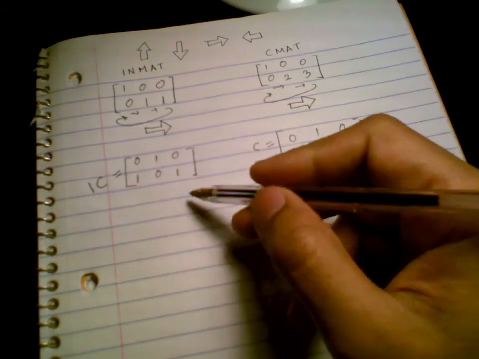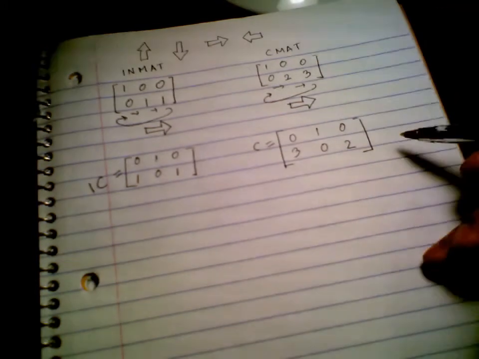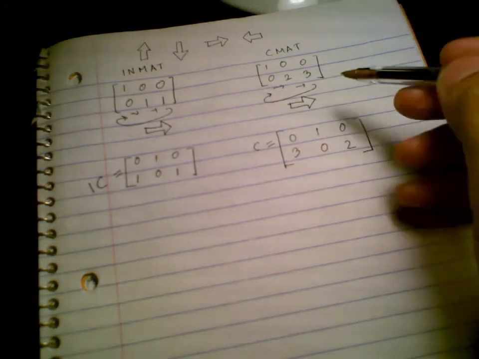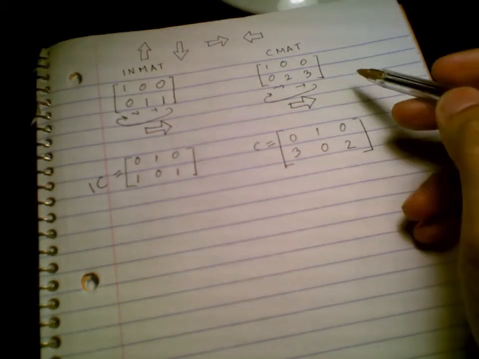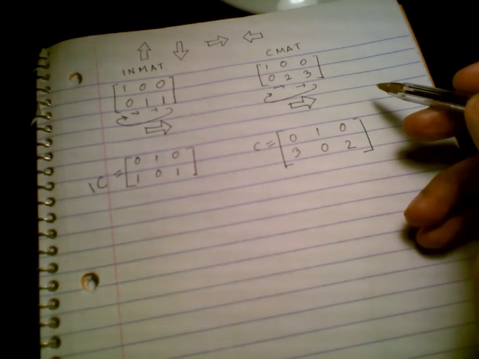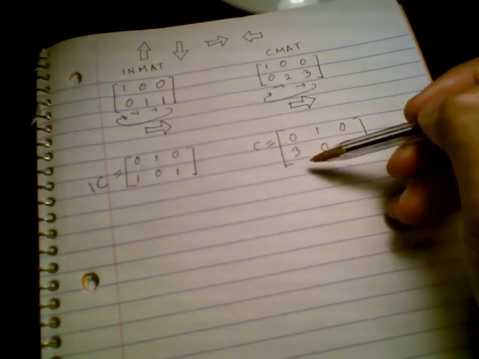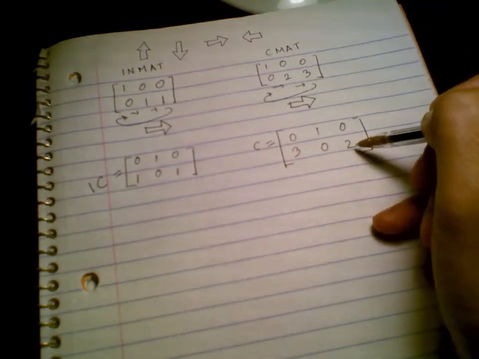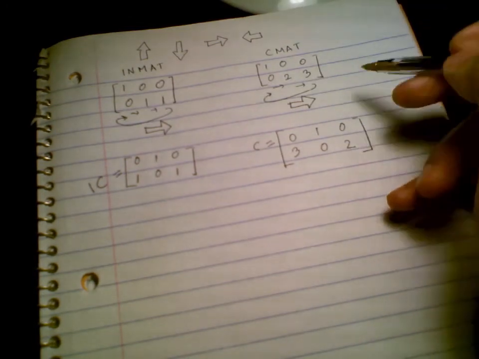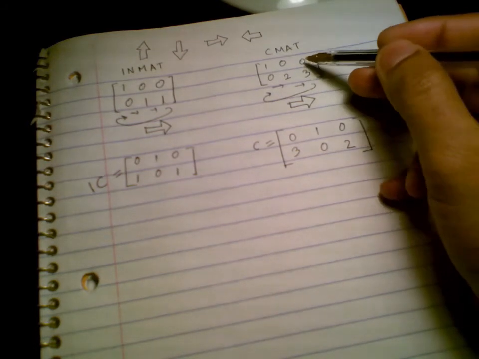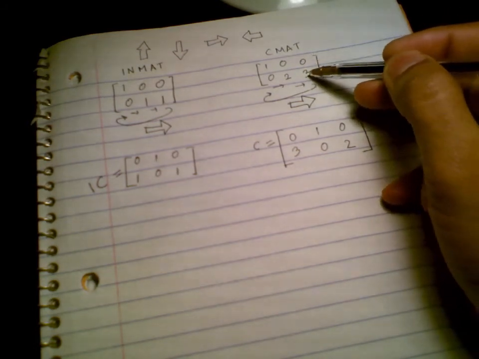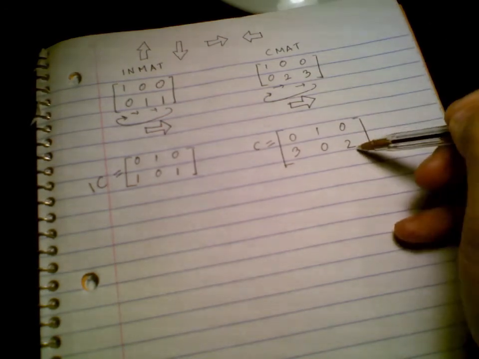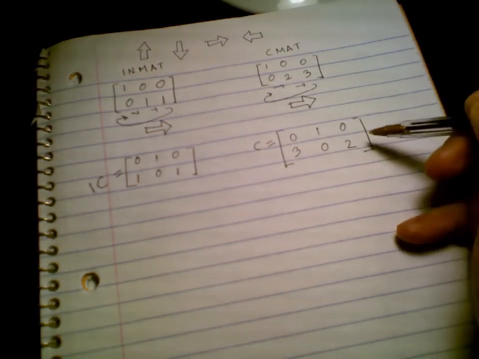So now we want to do the same thing on this side, between CMAT and C, but here notice that we have different numbers. So we are going to do not only this logical comparison, which would give us something very similar, but we can also compare whether this number in this position in CMAT is bigger or smaller than that in C in the same position.